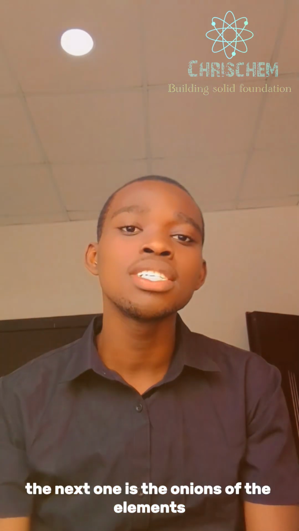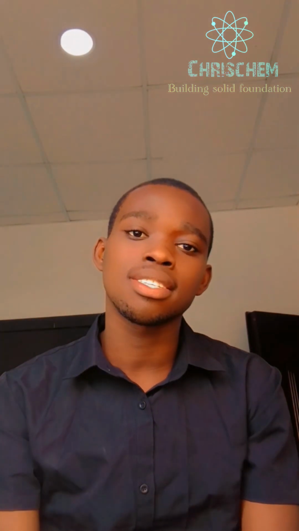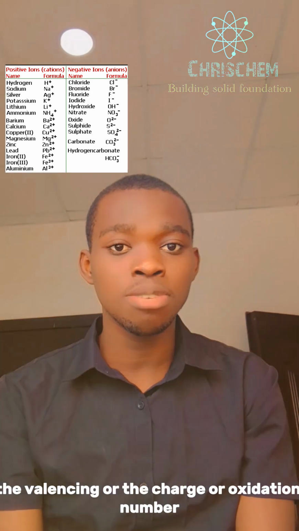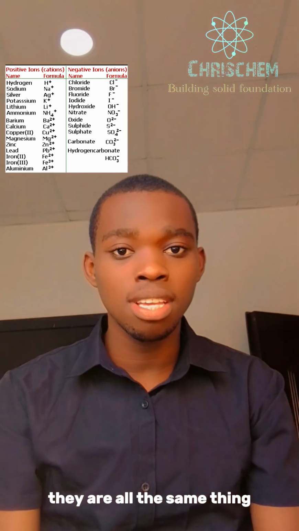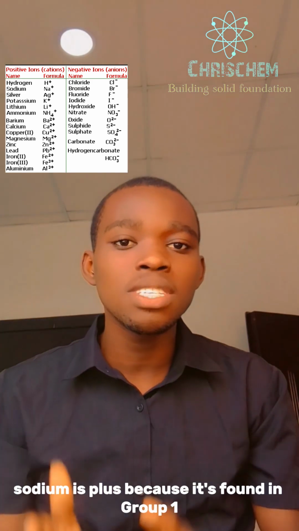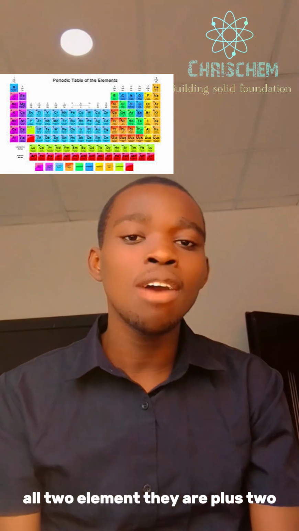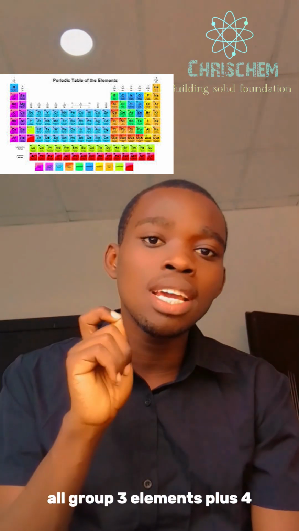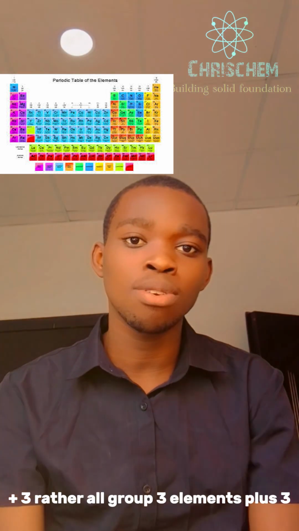The next one is the ions of the elements. The ions, the valency or the charge or oxidation number. The valency and the oxidation number are all the same thing. Now sodium is plus because it's found in group 1. All group 1 elements have plus 1. All group 2 elements have plus 2. All group 3 elements have plus 3.